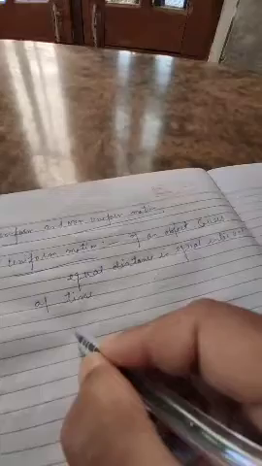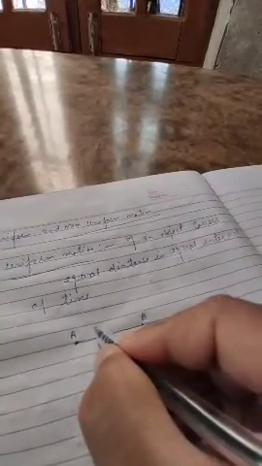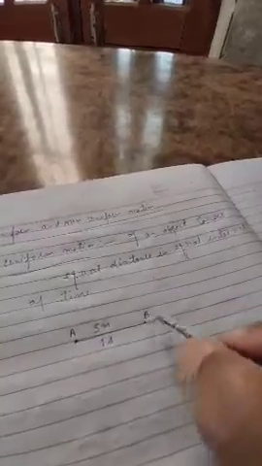For example, let the body is at point A, and from point A to point B, it covers a distance of 5 meters in 1 second. Now from B to C, again it covers 5 meters, and that is in 1 second, like this.